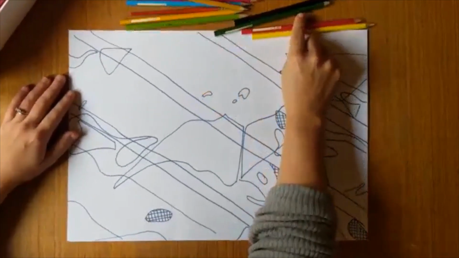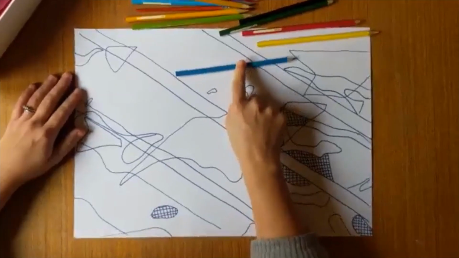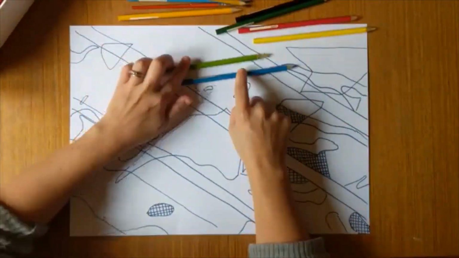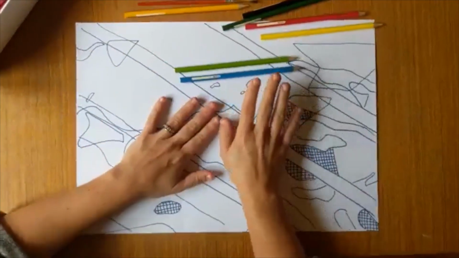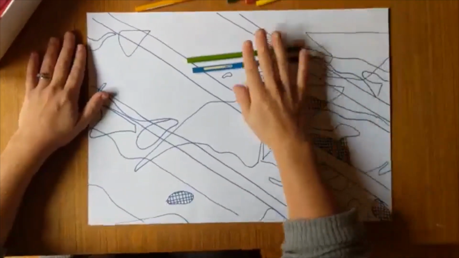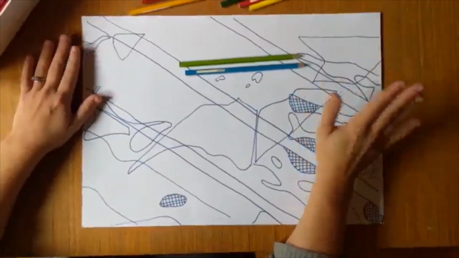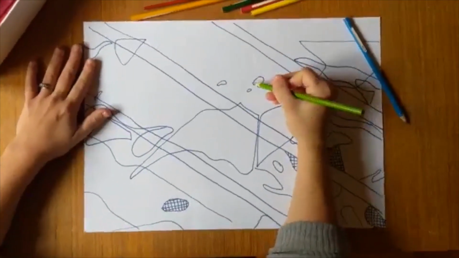Let's think about some cool colours. We've got blue, like water, that's cold. And we've got another cool colour like green, okay? And green is like grass, and when we walk on it, it's nice and cool on our feet. So I'm going to choose to do mine in cool colours today. So I'm going to start colouring in, and then I'll show you the finished product at the end.